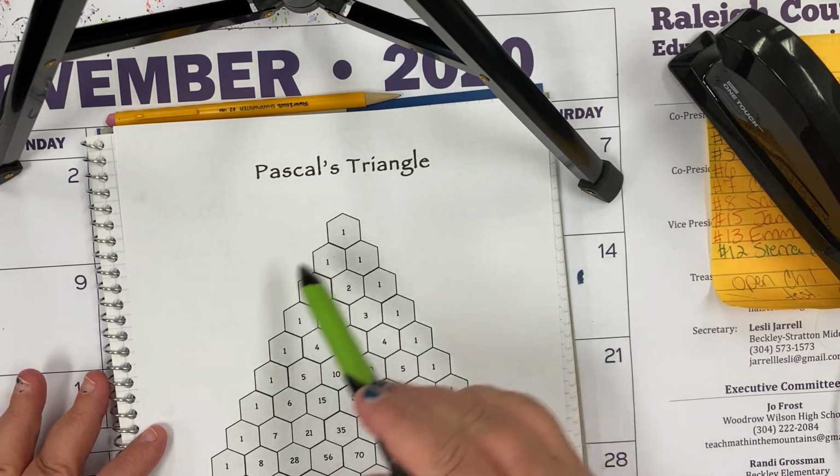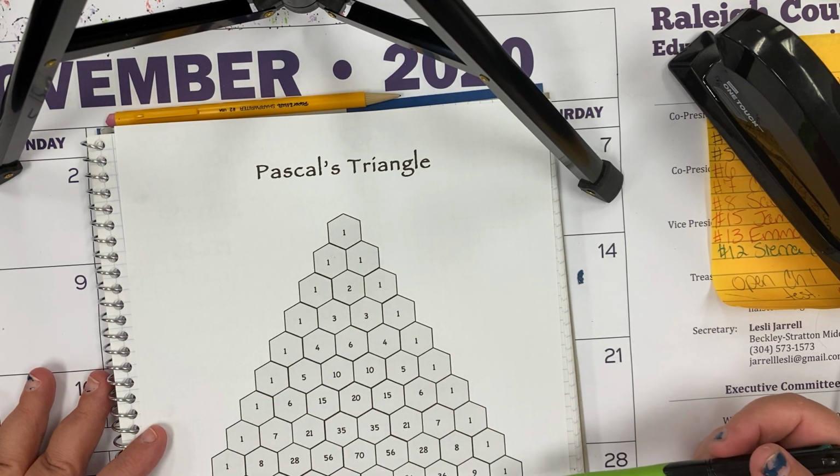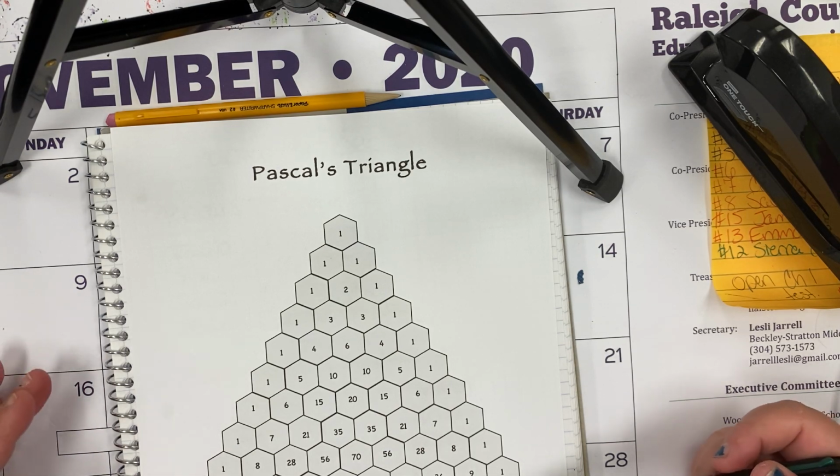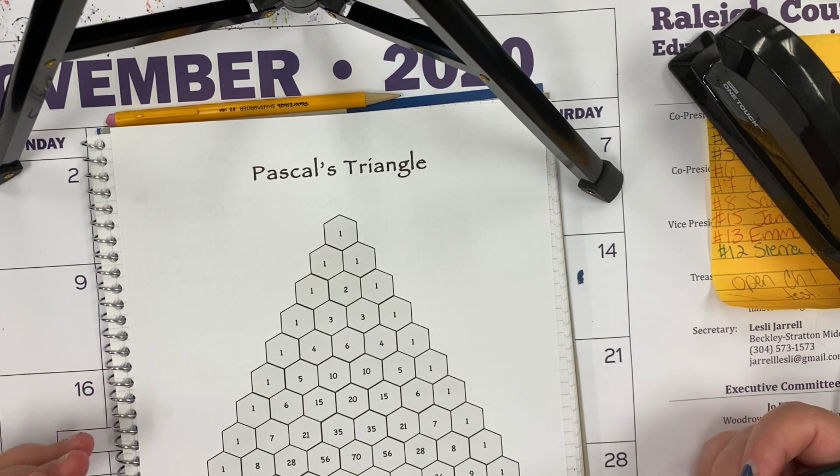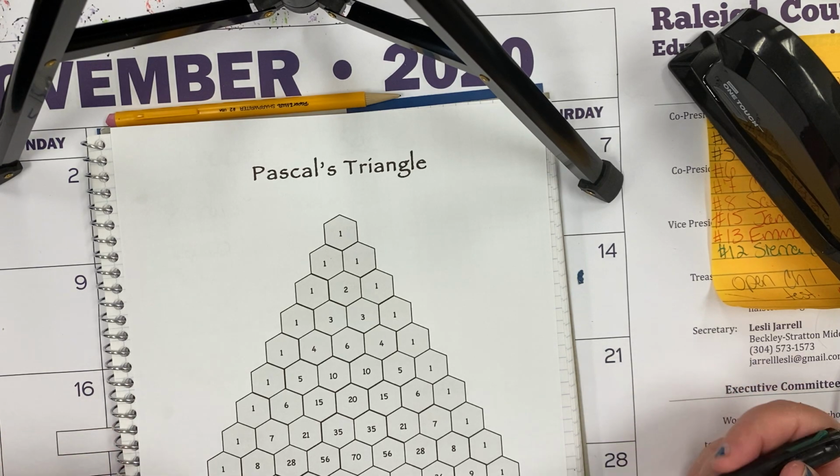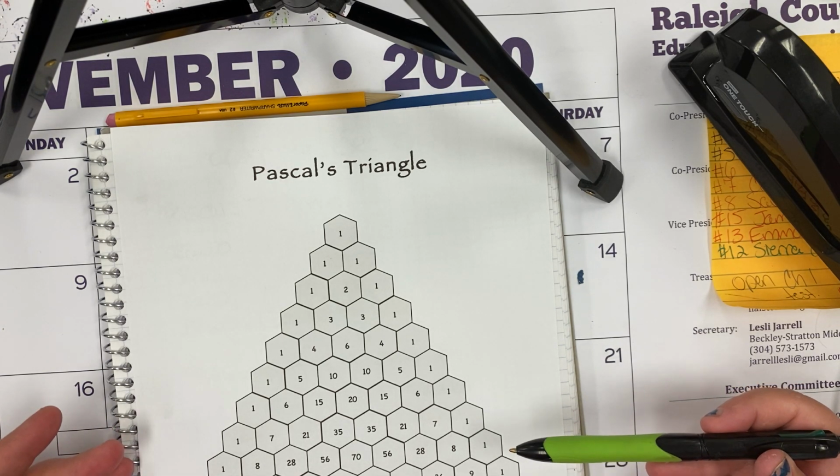So this exact diagram is going to be posted in the week 11 folder for you to reference throughout the rest of this year and whenever we need it. And it'll be there, of course, for your semester exam.